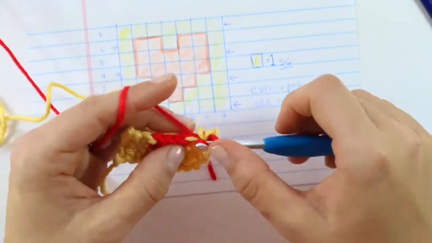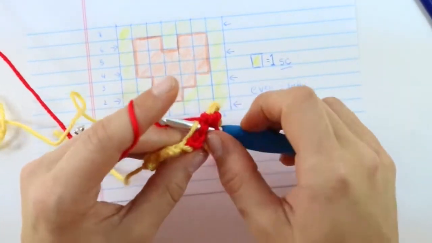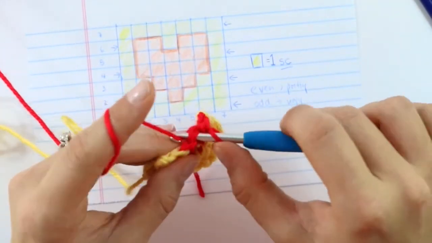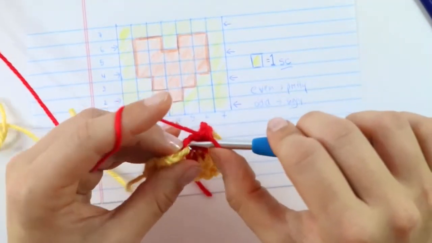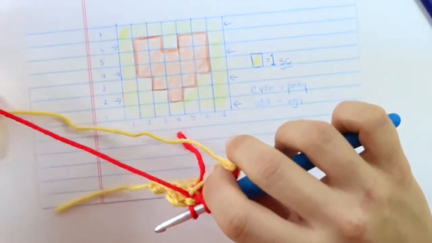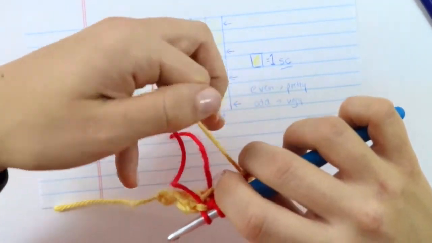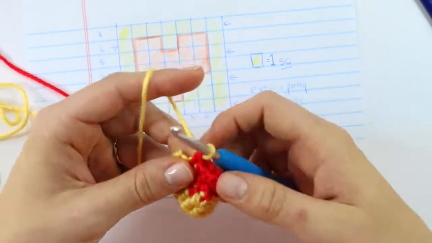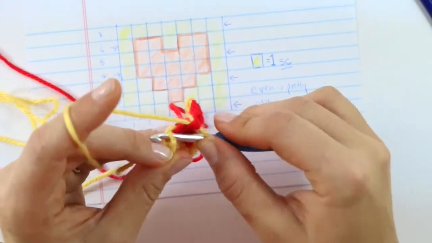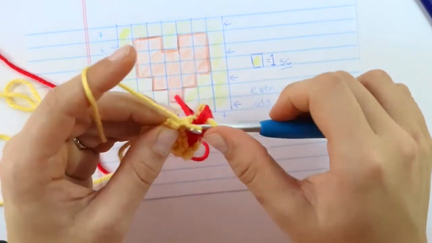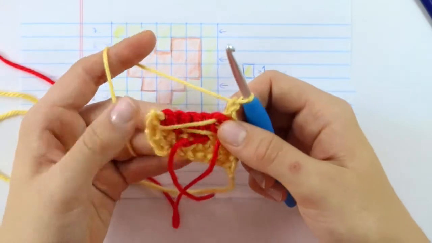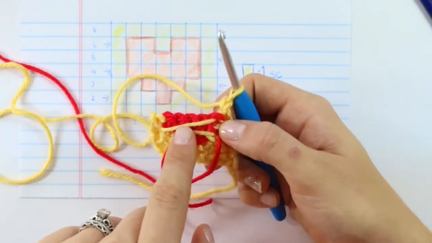Now you're going to do 5 red, 2, 3, 4, and 5, but you're finishing it with yellow. So just pick it up, or whatever yellow you have in that row over there. And then you do one more yellow right there. Chain 1 and turn. So in my case, I have these lines.